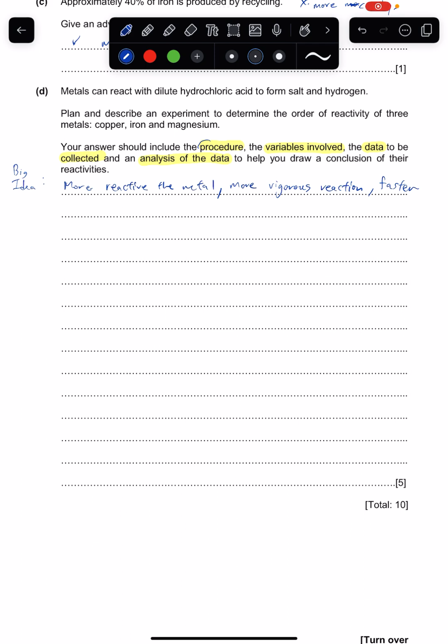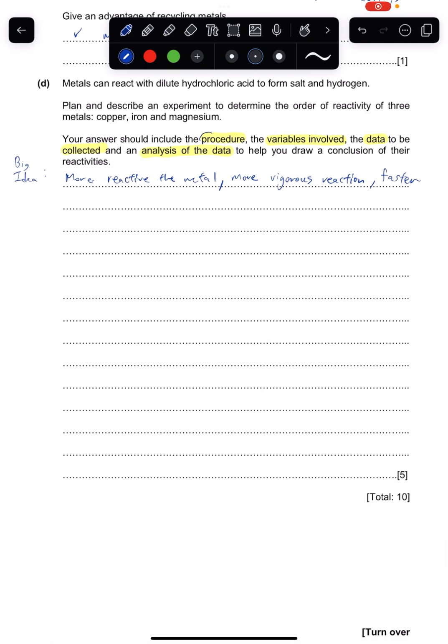So let me write down. Step 1, I will add excess acid. Planning you need to do step by step, meaning I can give your steps to someone, and that someone can follow your steps and complete the reaction.